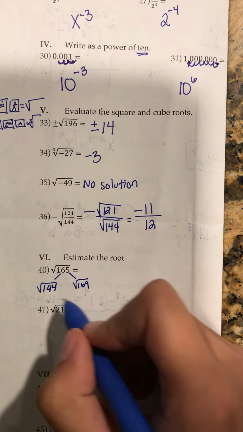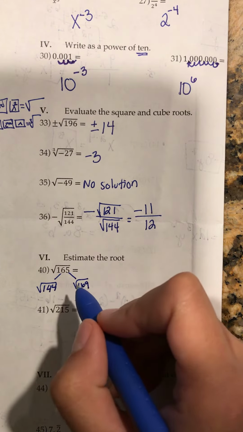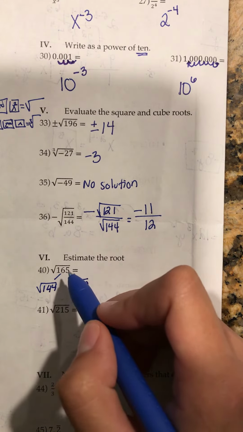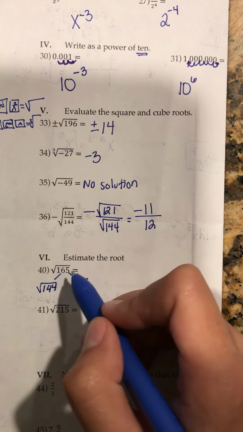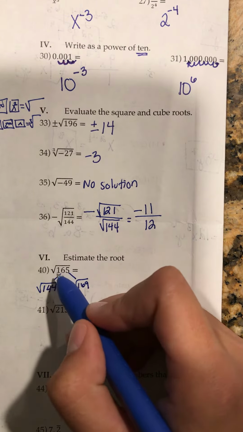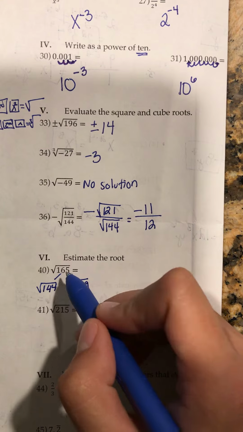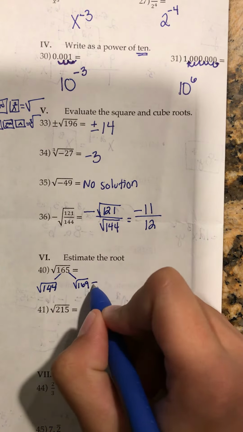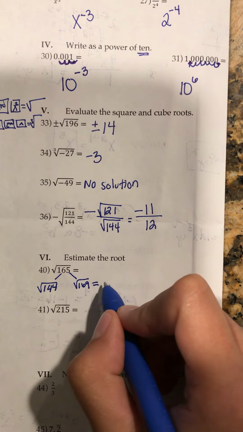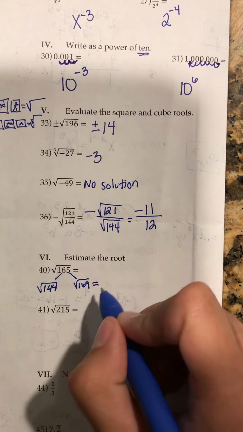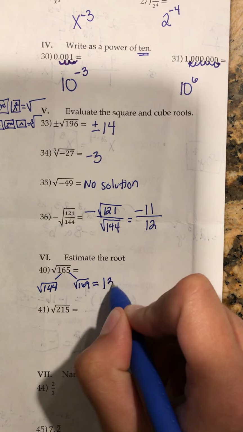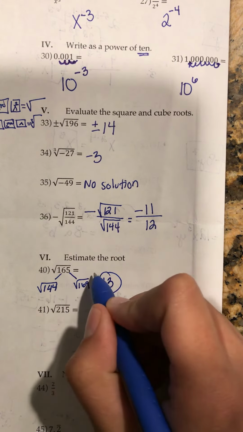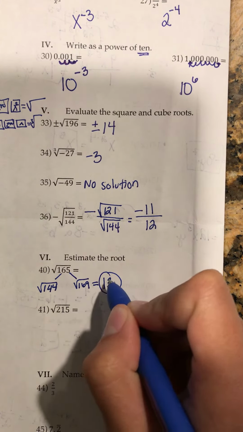When you have this step, what you want to check is what value the 165 is closer to. Is 165 closer to 144 or 169? Well, since it's only 4 away from the square root of 169, I could say that this root estimated is going to be 13 because the square root of 169 is 13.